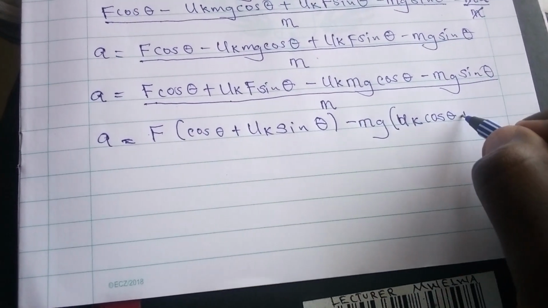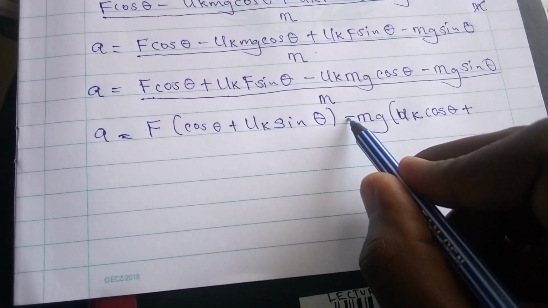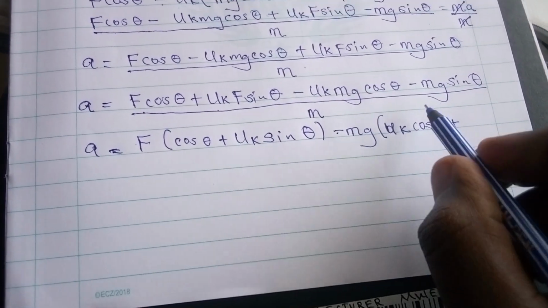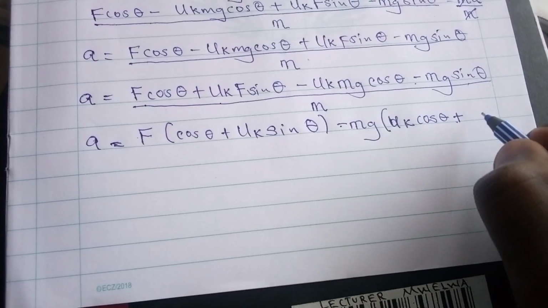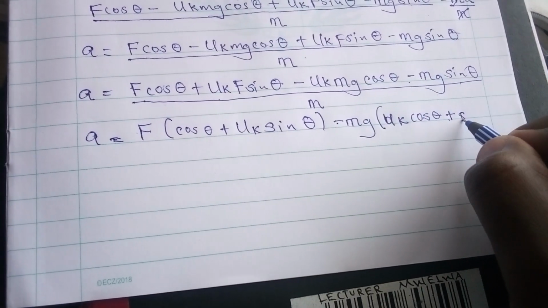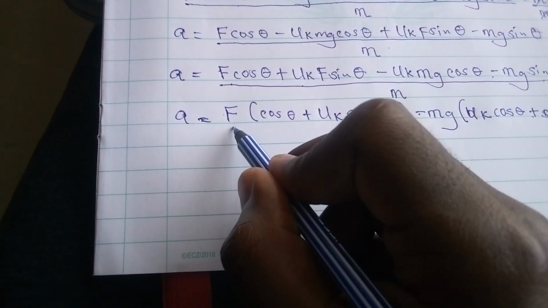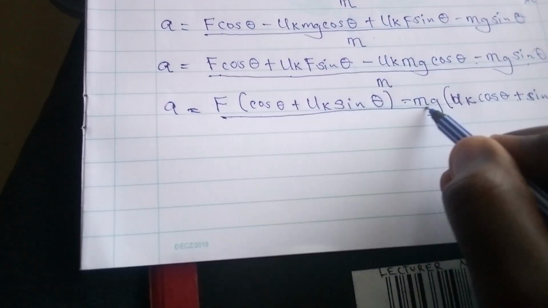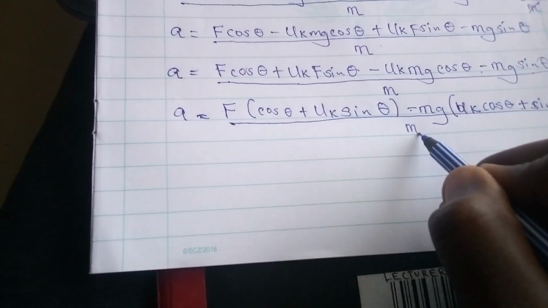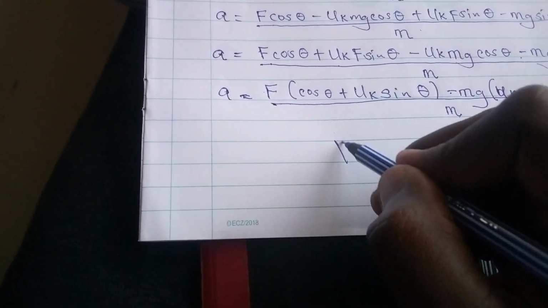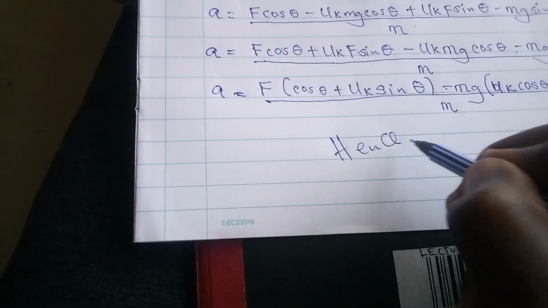There you are going to put plus, so that when you multiply that negative with that, it brings you back to that, which is sin theta. So divide everything by m. So therefore, hence shown.